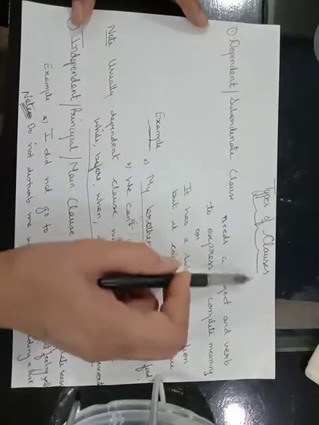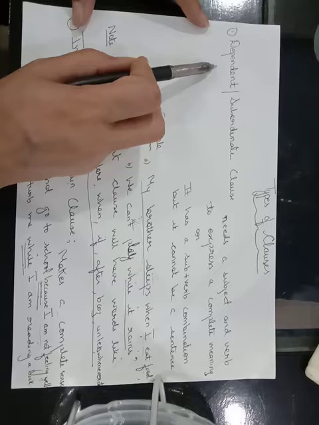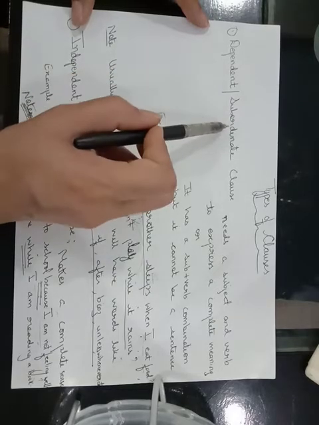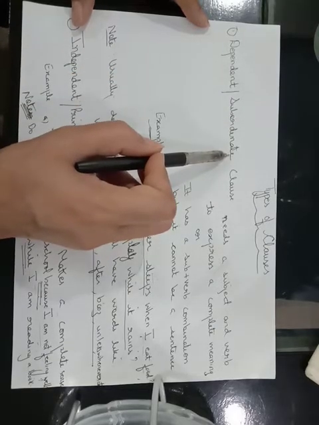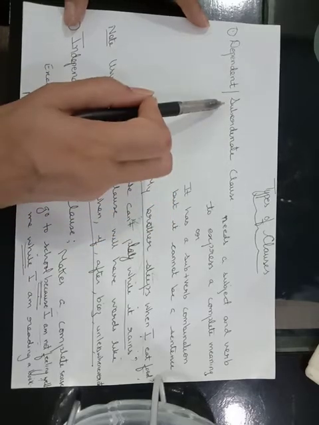Now, the types of clauses. There are two types of clauses. First is the dependent clause, which we also know as a subordinate clause.